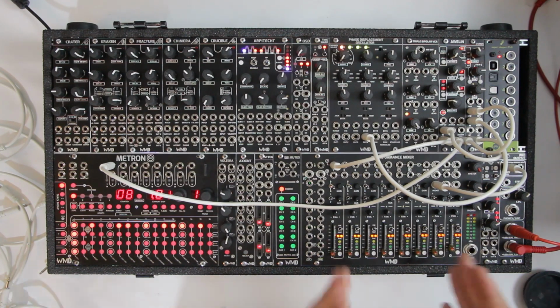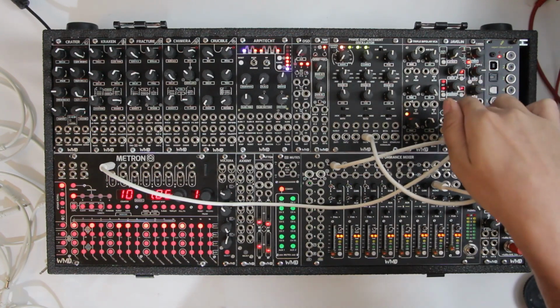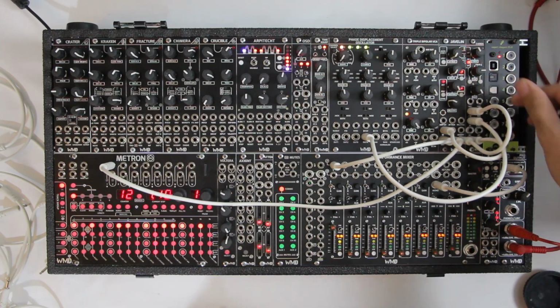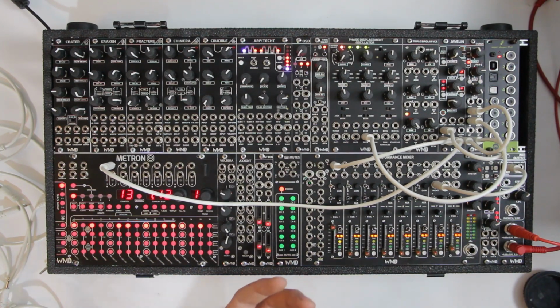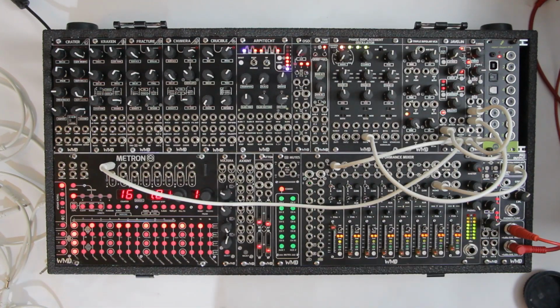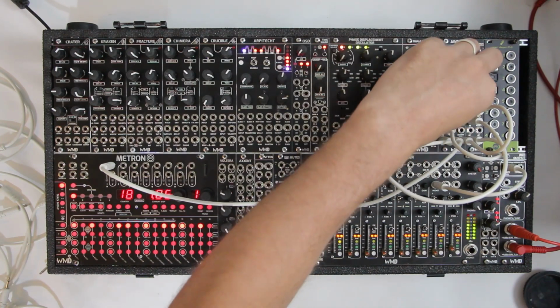But one of the things about doing it this way is that right now that filter is going into the VCA, and the VCA is always cutting it off, right? So even if we turn it all the way up to self-oscillation, we're still not going to hear any longer of an envelope or any tails that are going to go beyond this VCA.